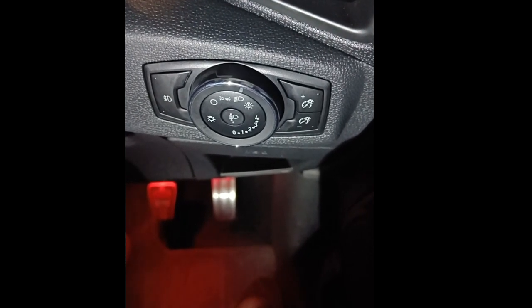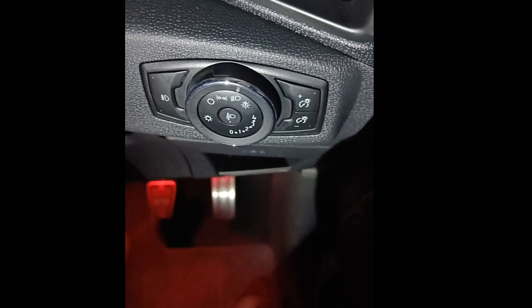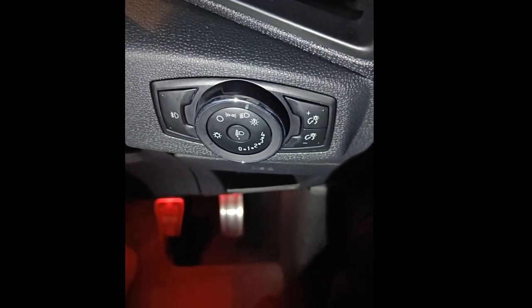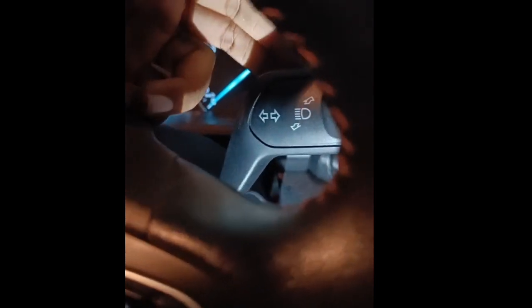One projector and one more LED is there. So that's functioning for high beam. That will be activated if you pull this front. If I release it, it will be in low beam, and this is for the flash.